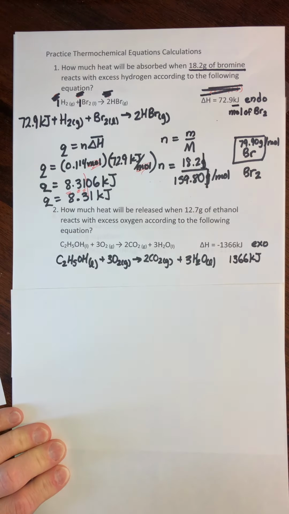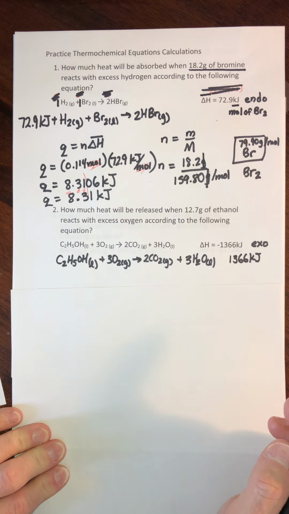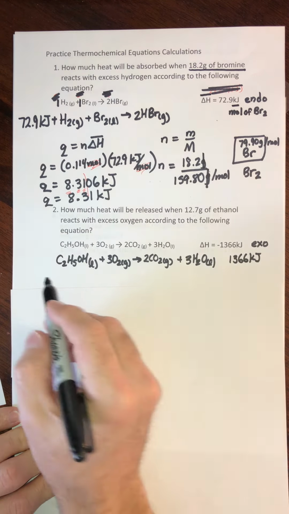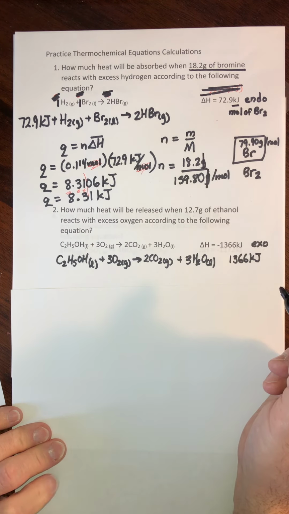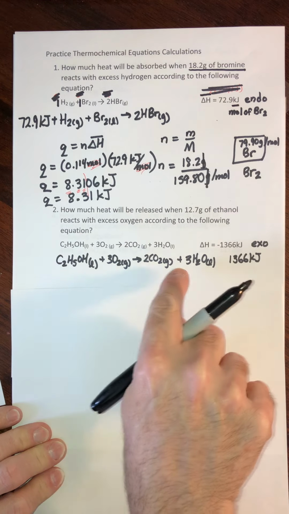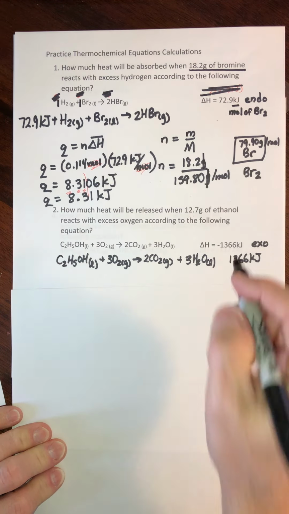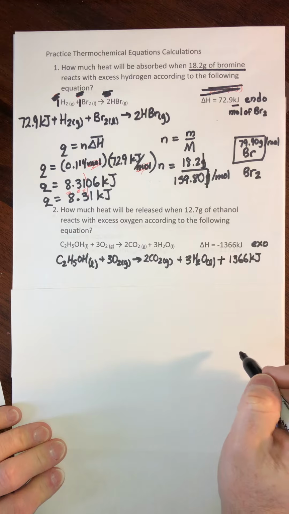Now, considering we've done both problems, endothermics ended up as reactants. Exothermics end up as products. Now the trick here is when you write a chemical reaction, we don't like negative signs in chemical reactions, right? Chemical reactions are all plus and plus and plus and plus. So we are going to say that it's plus.